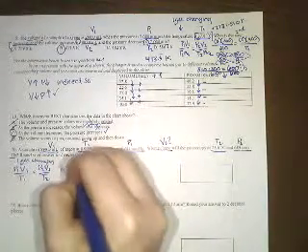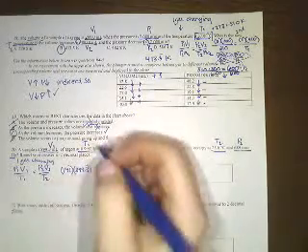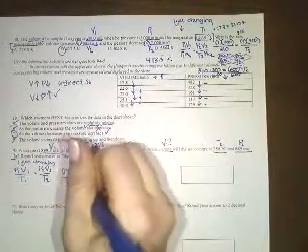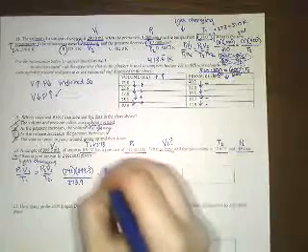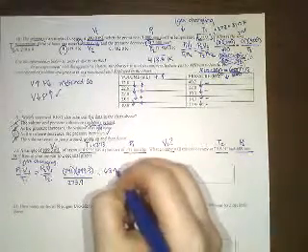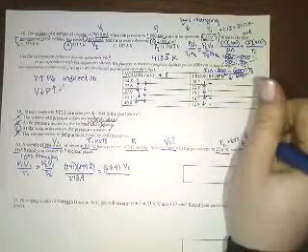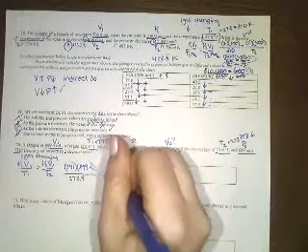P1 is 741. V1 is 899.3. T1. Remember, temperature has to be in Kelvin, so we're going to add 273. So my T1 is 273.9 Kelvin. And that equals P2, which is 689, times V2, which is our unknown, over temperature. So I'm going to have to add 273, which gives me 298.6 as my denominator.